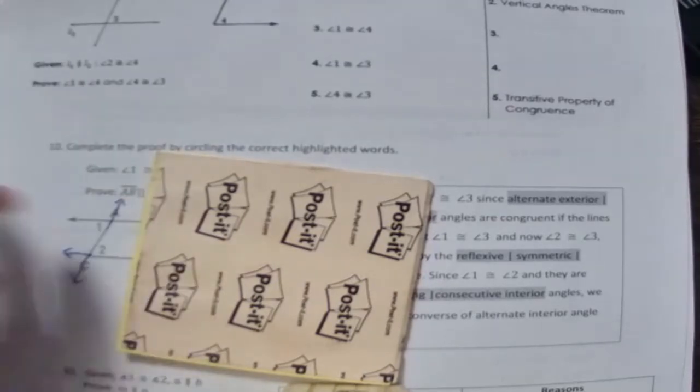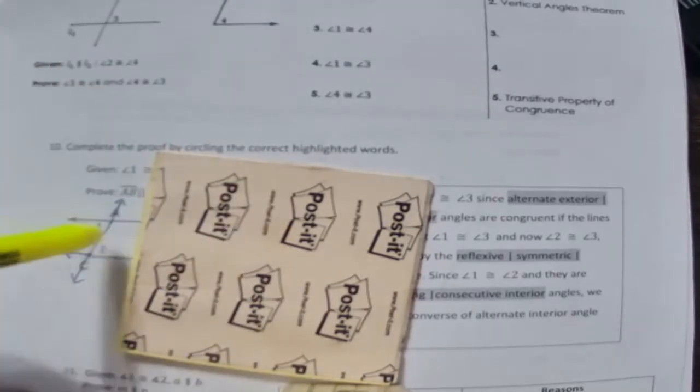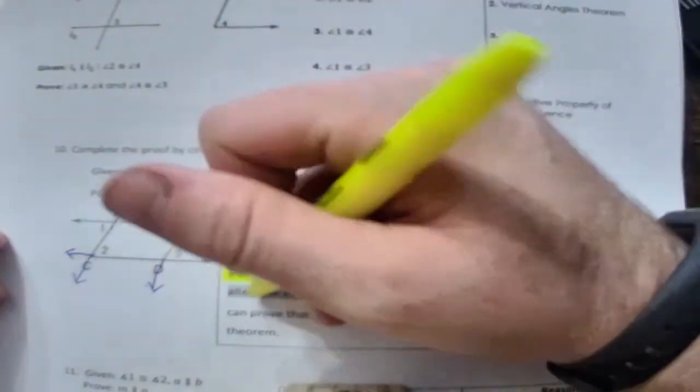When you see that, they are on alternate sides and on the inside. So I am going to choose alternate interior angles. So by doing that, we can prove that AB is parallel to CD by the converse of the alternate interior angles theorem. So we have now chosen all the correct answers.